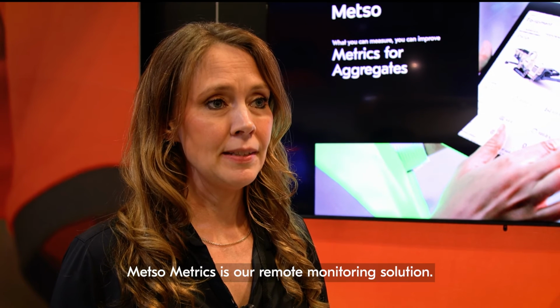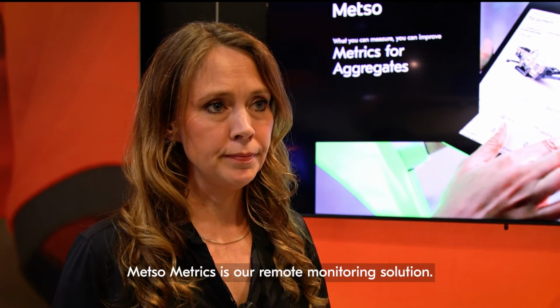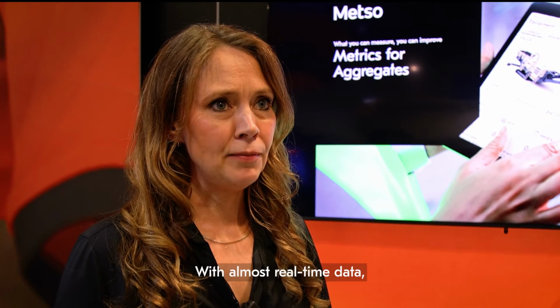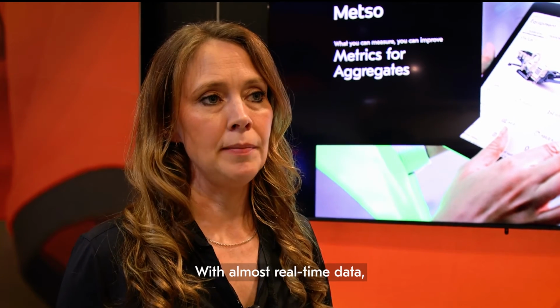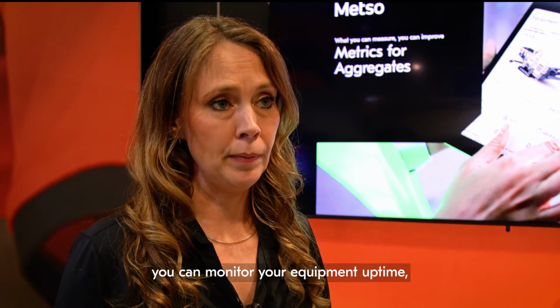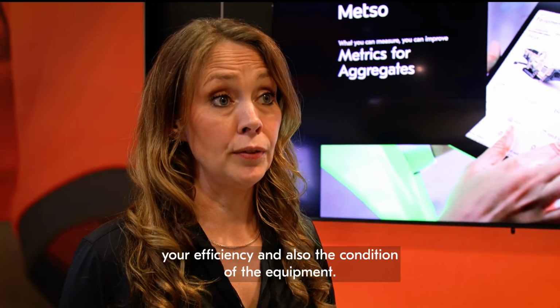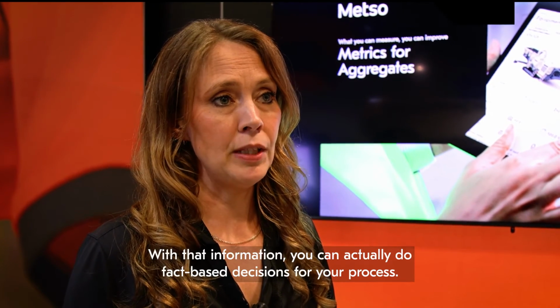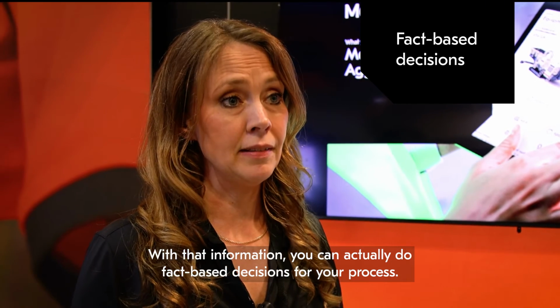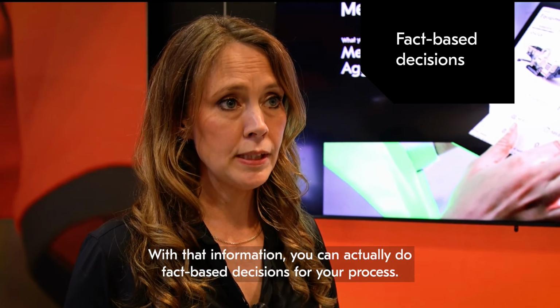So Metso Metrics, that's our remote monitoring solution. With almost real-time data, you can monitor your equipment uptime, your efficiency, and also the condition of the equipment. With that information, you can make fact-based decisions for your process.